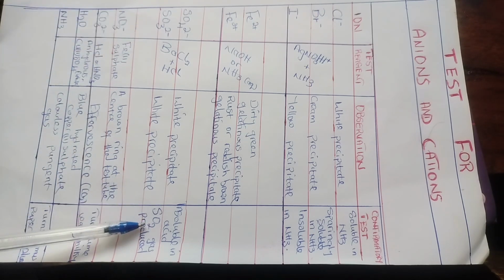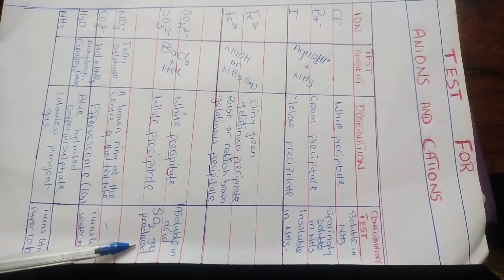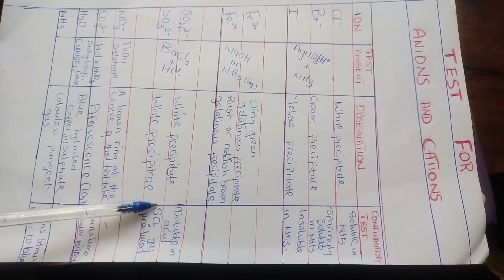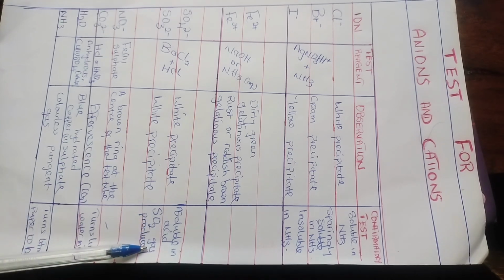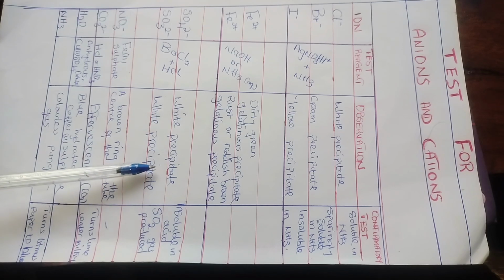ion, what happens? It produces sulfur dioxide gas. Summarily, we are saying that if you see a test reagent as acidified barium chloride, what should come to your mind is that they are testing for the sulfate and the sulfite ion, and all of them will produce a white precipitate.